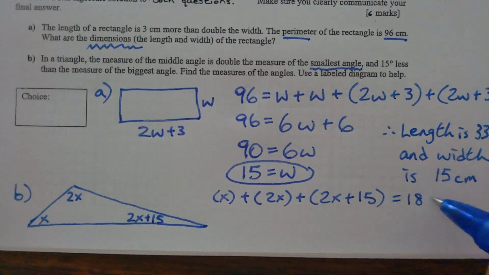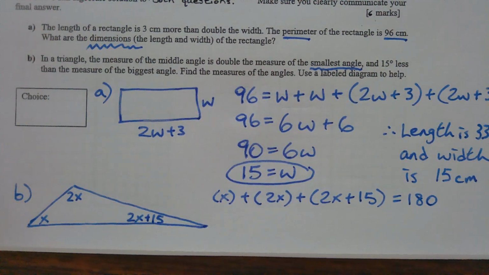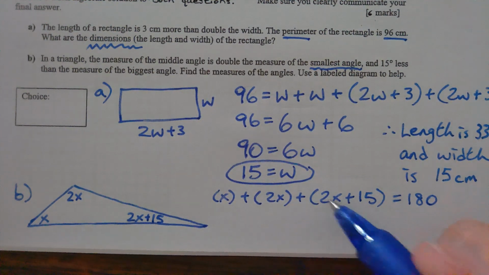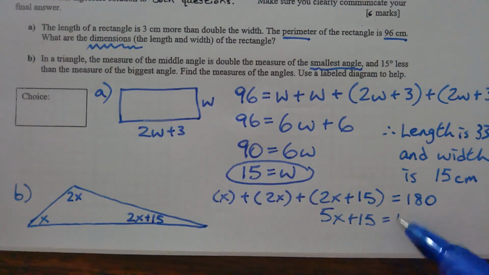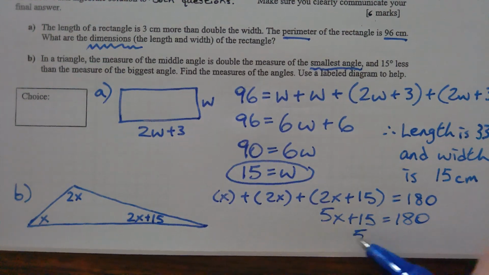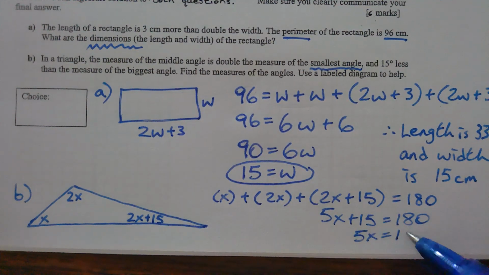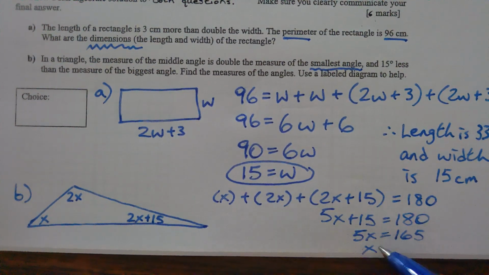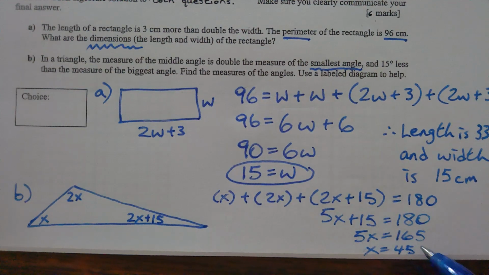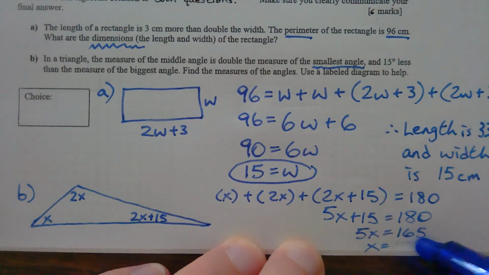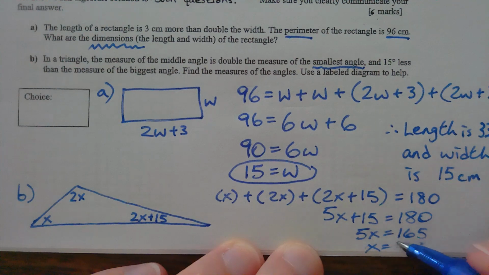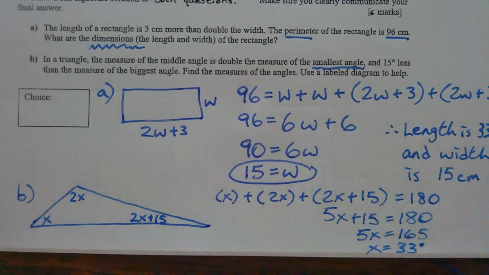Perfect. They add up to 180. Okay, I have to have an equation, otherwise I cannot solve for x. So 2, 4, 5, 5x plus 15. Move it over to the other side. So 5x equals 165. So when you divide it, you get 40. Is it 45? 35. Thank you. 35. 33. I was way off.